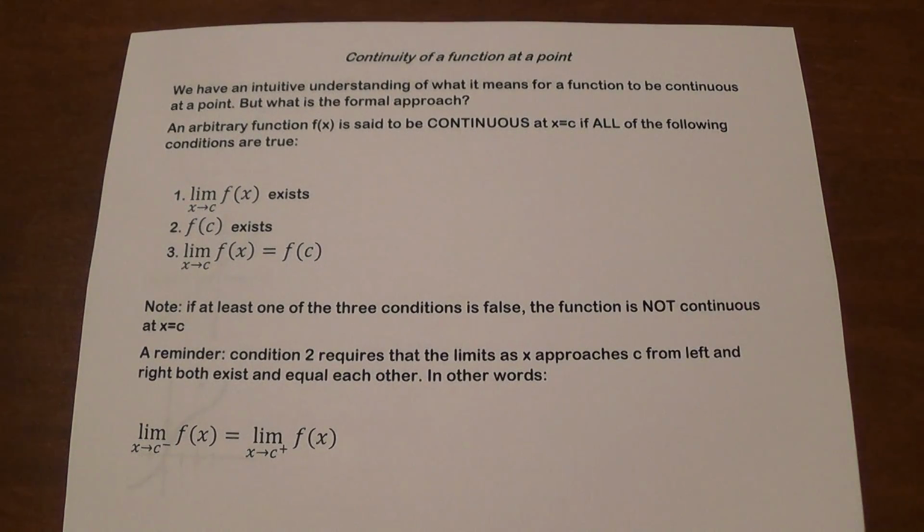Hi, we are going to need to talk about continuity of a function at a point. So we generally by now have an understanding of what it means for a function to be continuous. As you follow along the graph, you shouldn't have any breaks or jumps. But what's the formal definition?